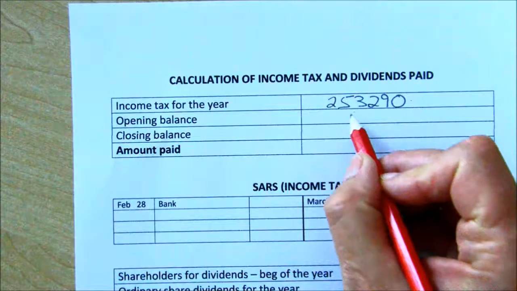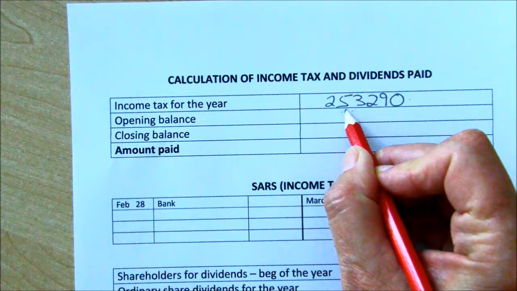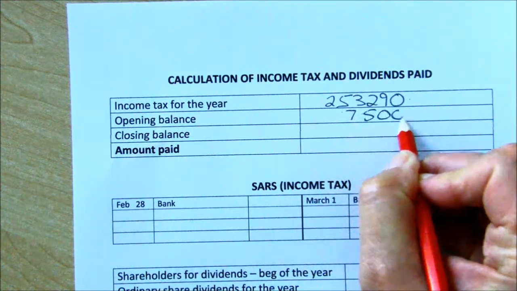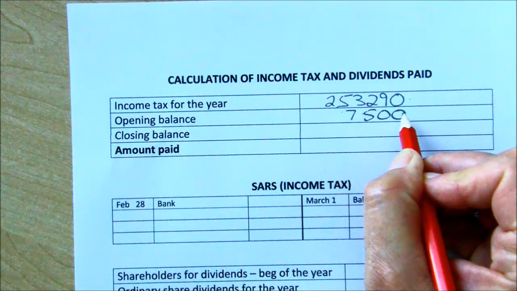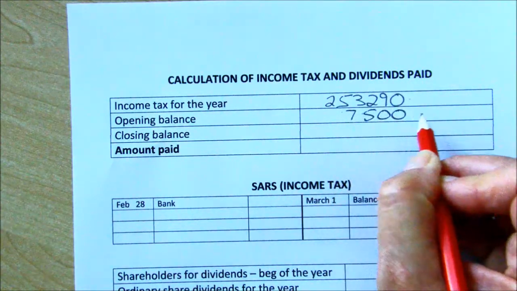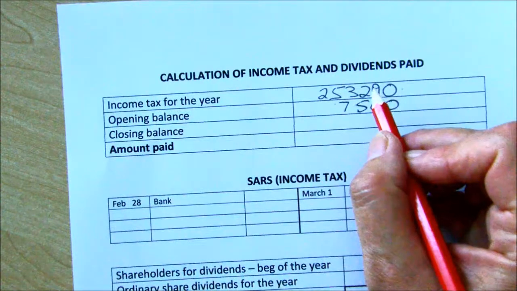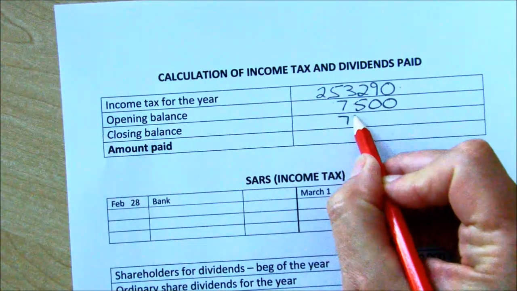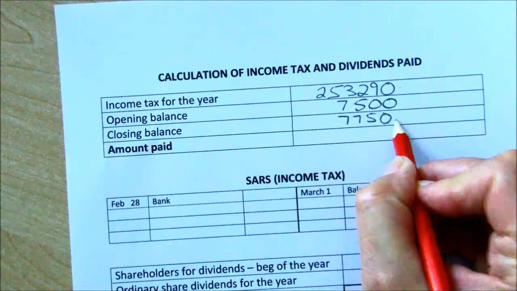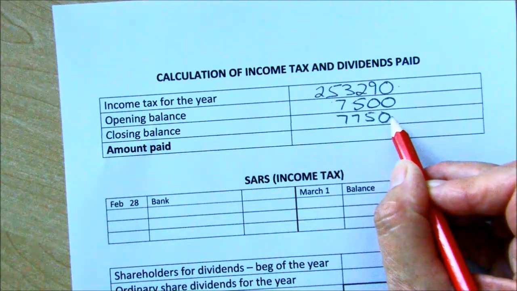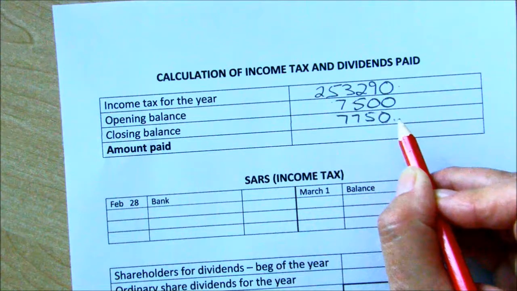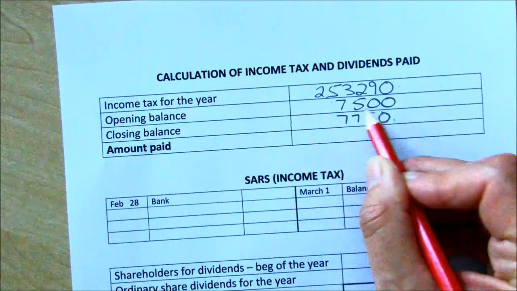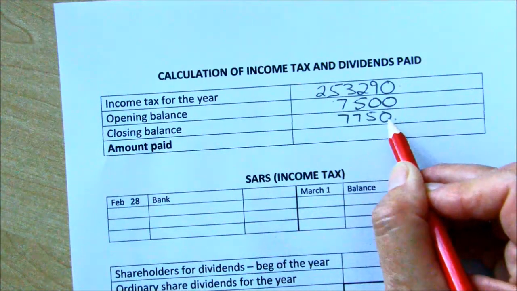I not only paid this year's income tax, but I also paid 7,500 too much. That's why SARS owes me money. But at the beginning of the year, there was an amount of 7,750. Now that was a liability at the beginning of the year. You owe SARS that money. So the first lot of tax that would be paid this year would be that.